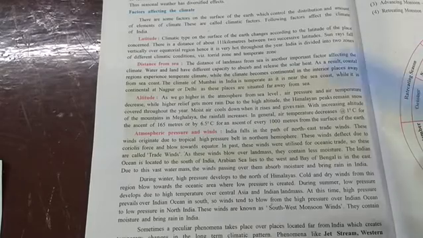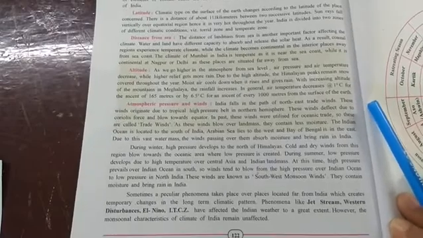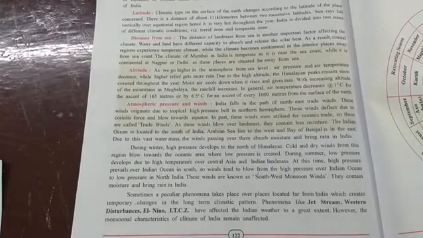Then the fourth point is atmospheric pressure and winds. Now what is this about atmospheric pressure and the winds?